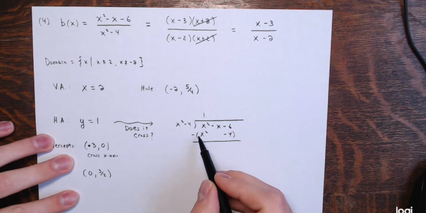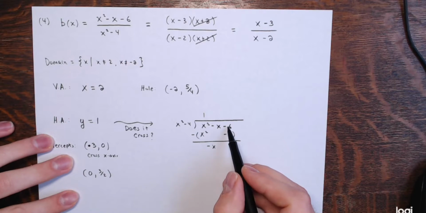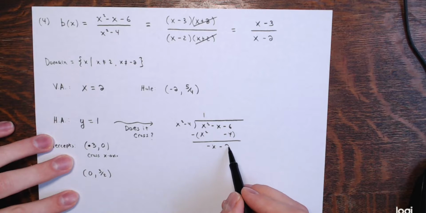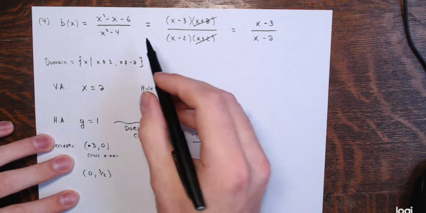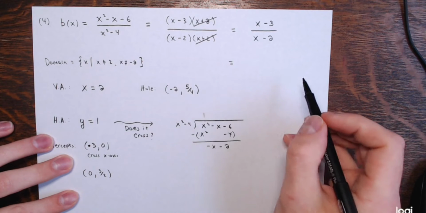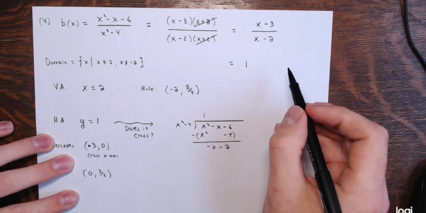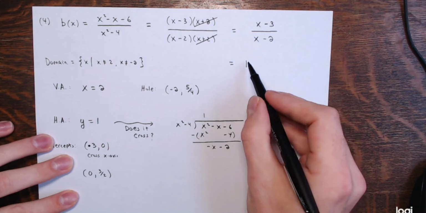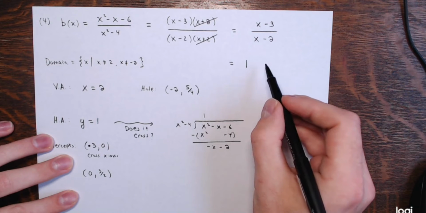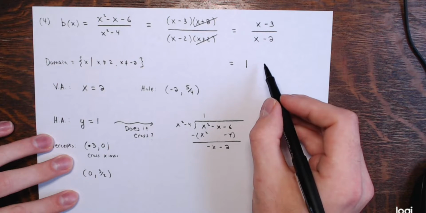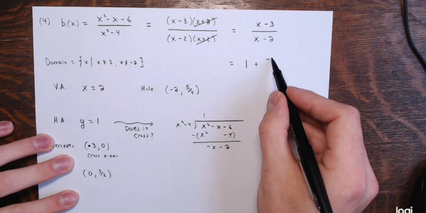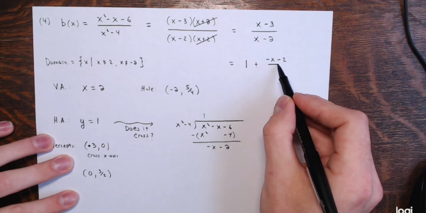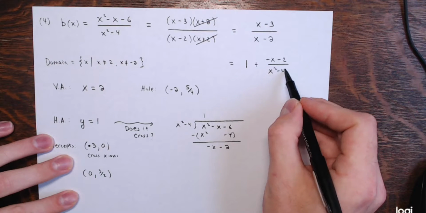And then that's gone. Then you have negative x, and then negative 6 minus negative 4, negative 2. And then the function here is equal to 1 plus negative x minus 2 over x squared minus 4.